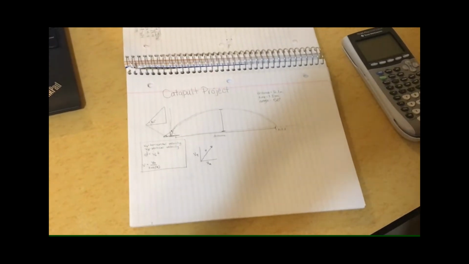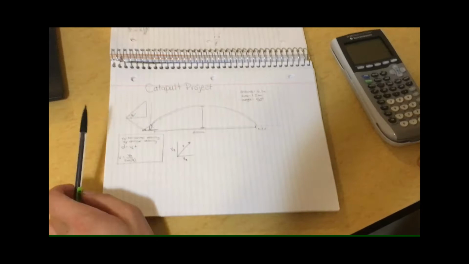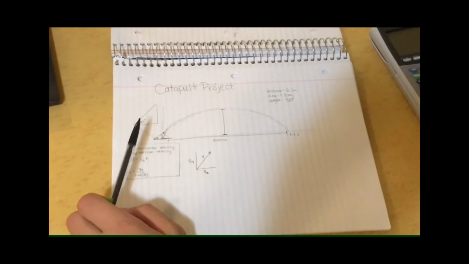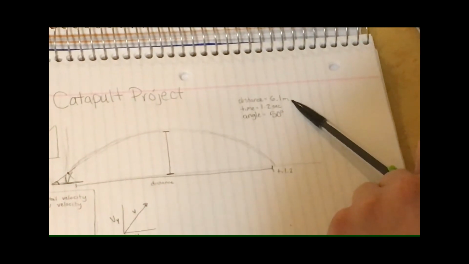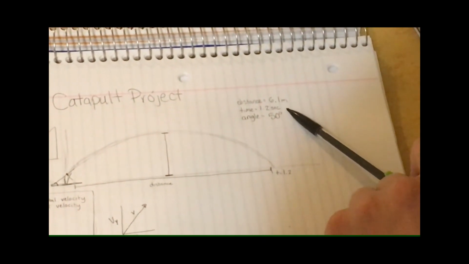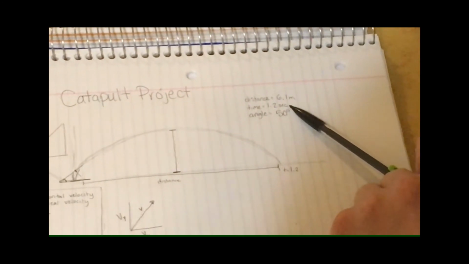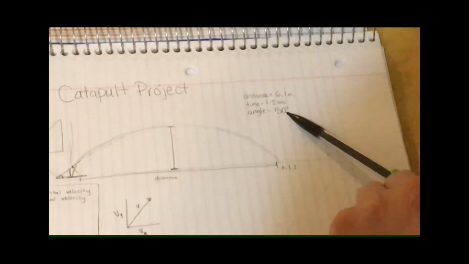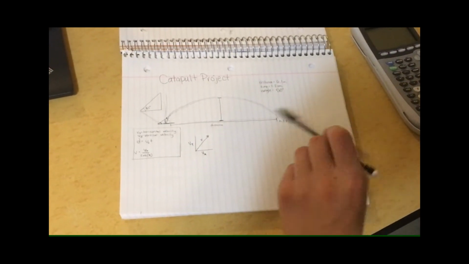Okay, so in this video we're going to explain how we can find the velocity of our catapult using some data we collected launching them today. So we found that our distance is 6.1 meters, and the time it took for it to reach the ground from the catapult was 1.2 seconds, and the angle that it was launched was 50 degrees. So with these, we're going to figure out the velocity.